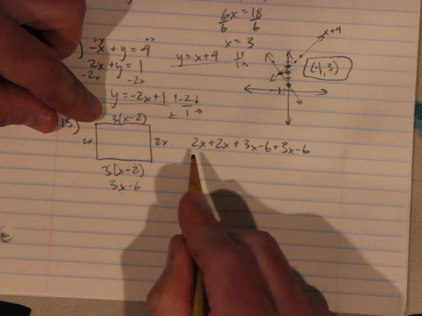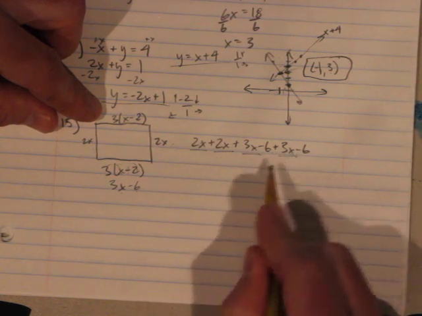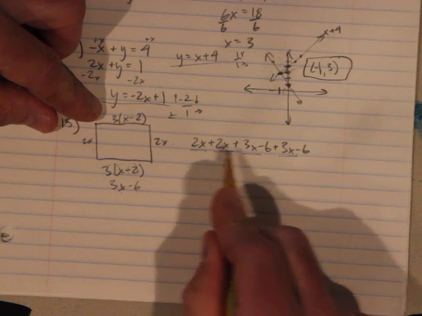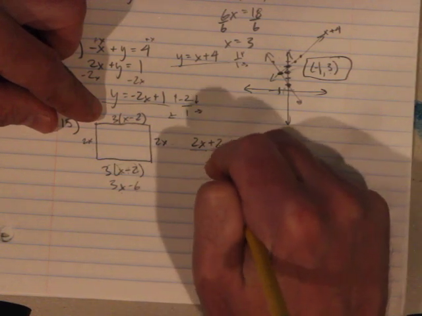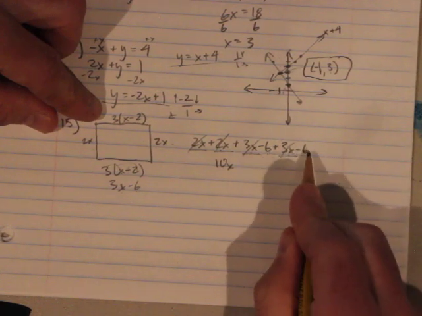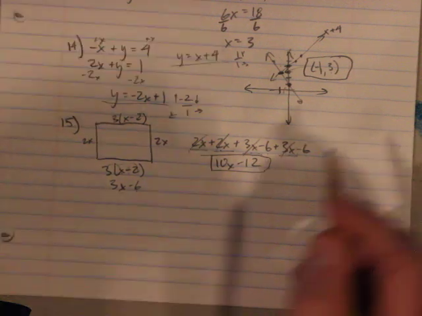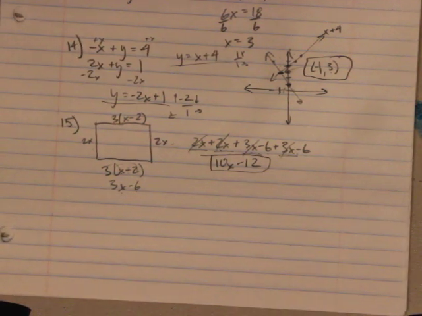Now let's combine like terms. I've got 2x plus 2x plus 3x plus 3x. So that's 4x plus 6x, that's 10x. I've taken care of those like terms. And now negative 6 and negative 6 is negative 12. 10x minus 12 is the perimeter of this rectangle.